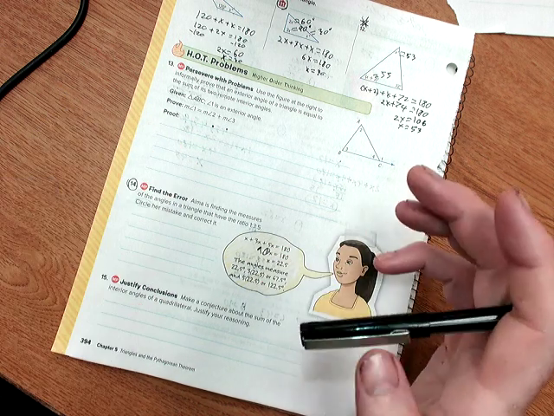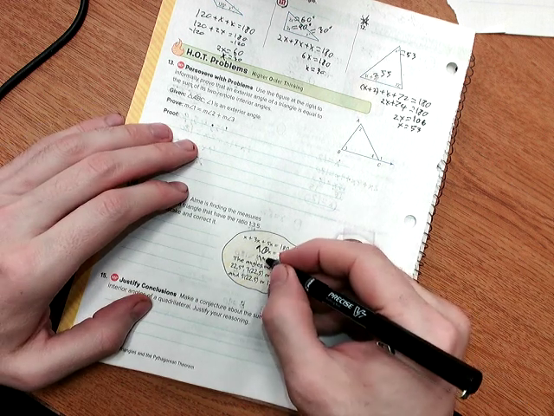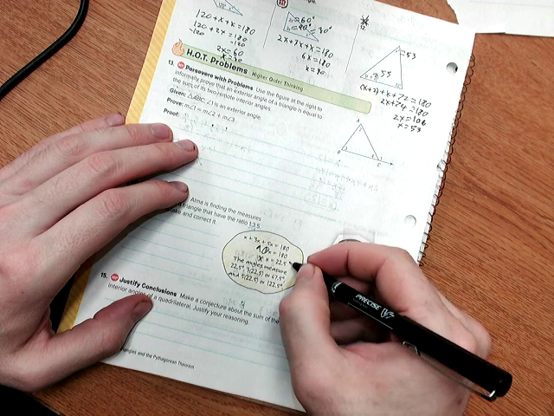And then 9 goes into 180 20 times. So x equals 20.